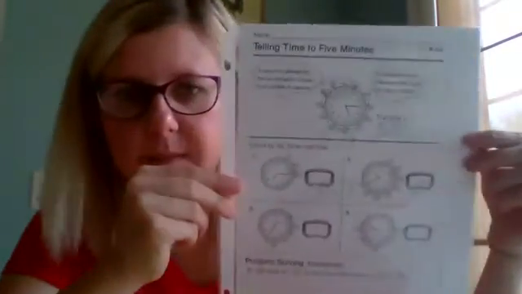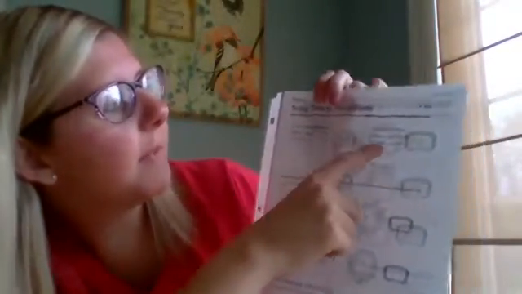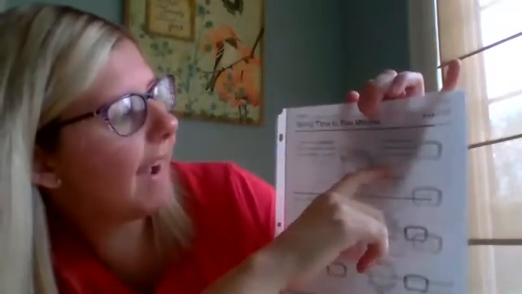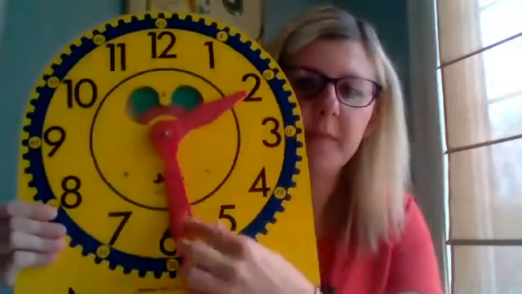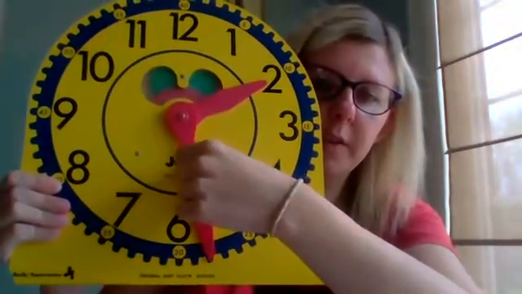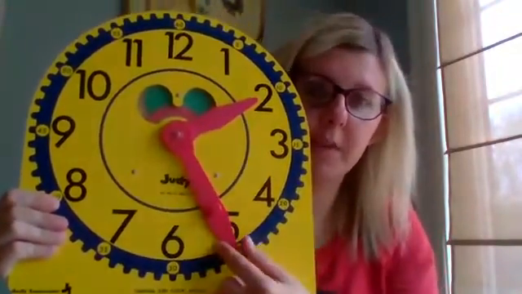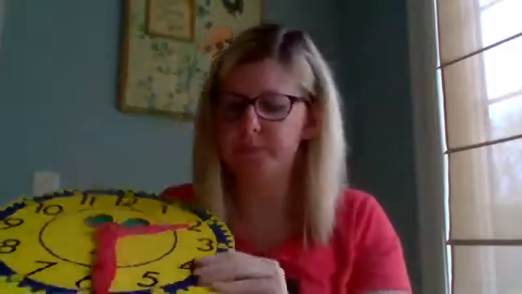So on this worksheet, it says telling time to the 5 minutes. It takes 5 minutes for the minute hand to move from number to number. Tell time to the 5-minute, count by 5s for every number. So what it's saying is, if we're here, it takes 5 minutes, 1, 2, 3, 4, 5, to get to the other number for the minute hand. So the hour hand stays the same.